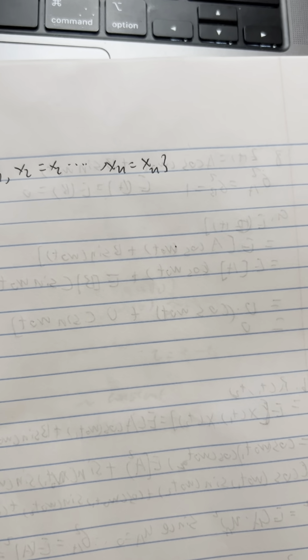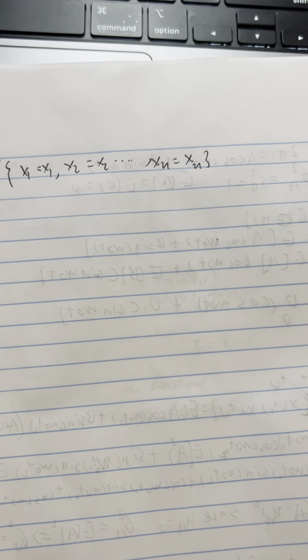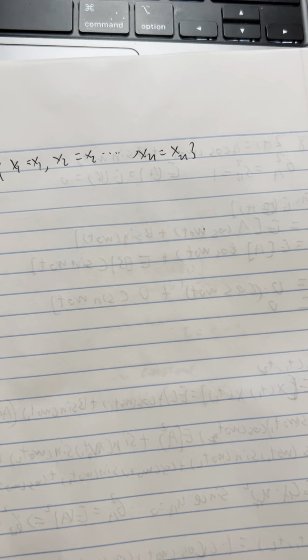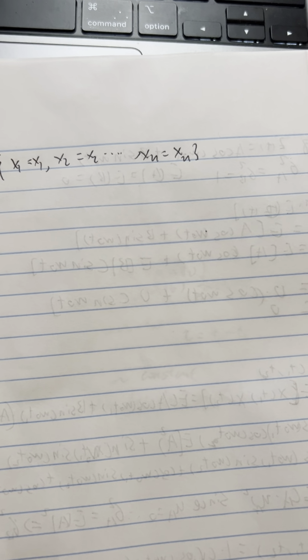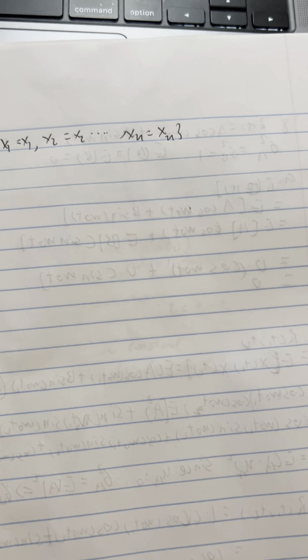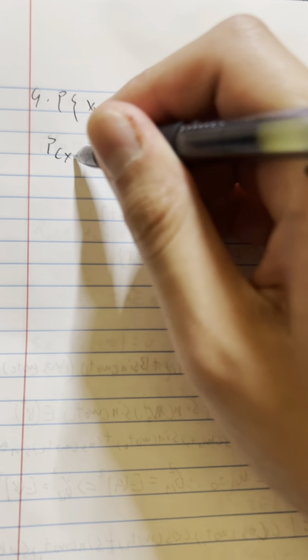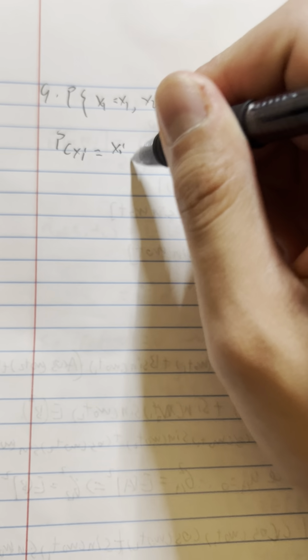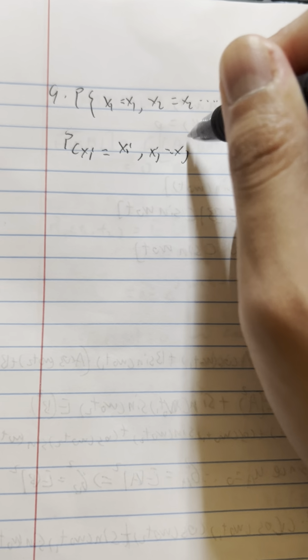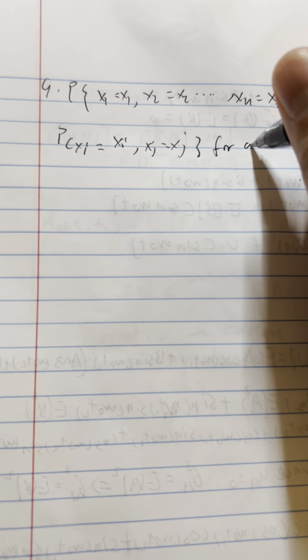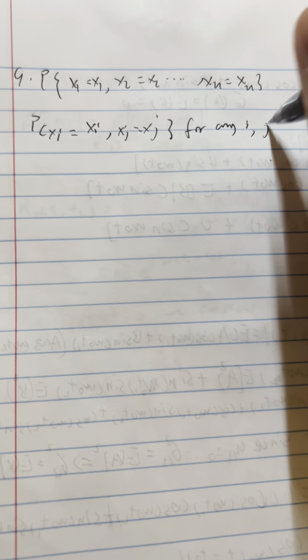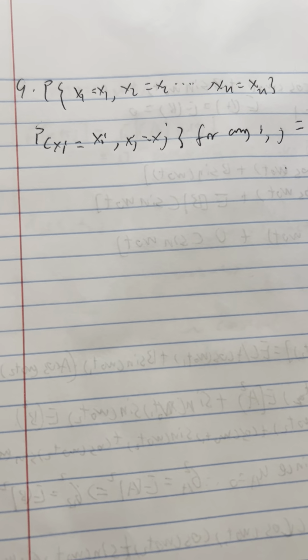In question 9, we need to prove that a process is a Markov process, a Markov chain. Then it is statistically determined by the second order probability mass of P(Xi = xi, Xj = xj) for any i, j = 1, 2.